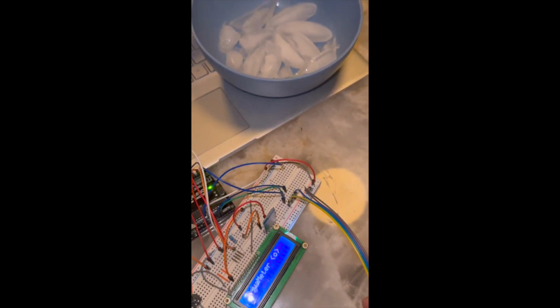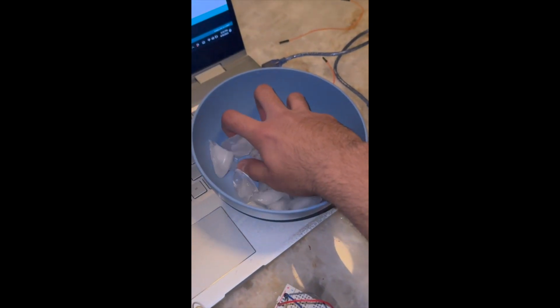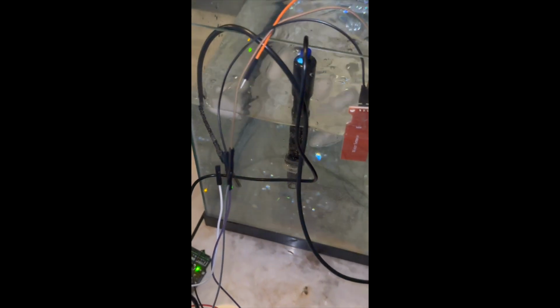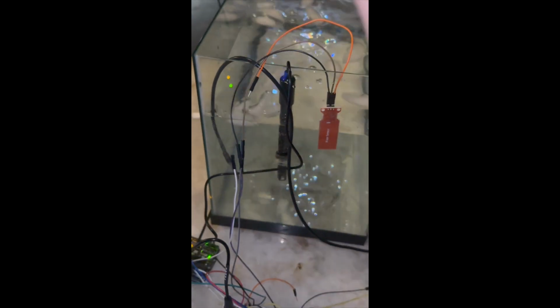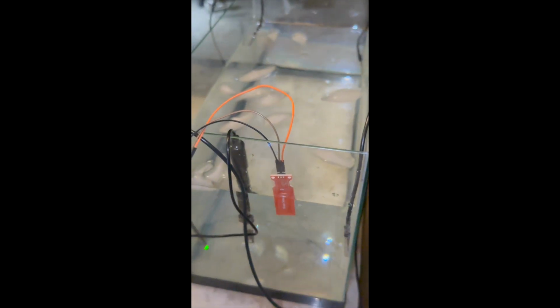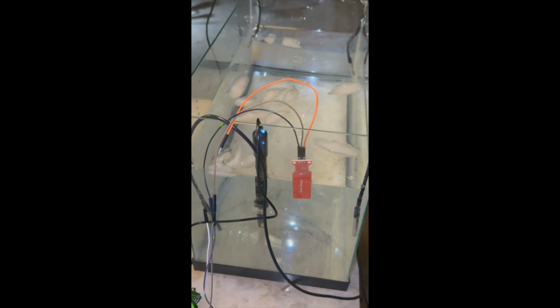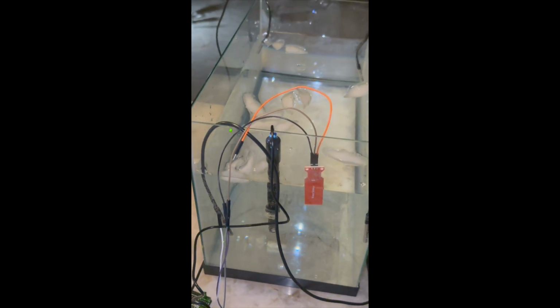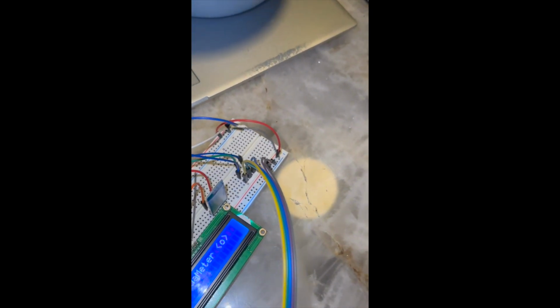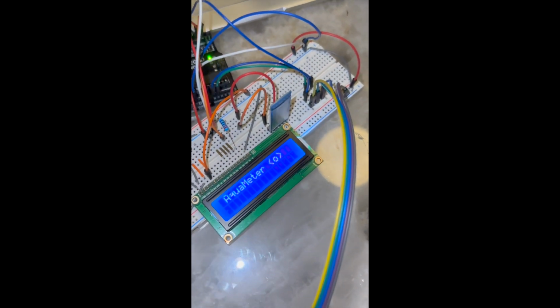What I'm going to demonstrate here is the functioning of the temperature sensors. I'm going to add a cup of ice to the water. Again, the idea of the project is to help aquarium hobbyists keep and take care of their fish safely. So if there is a drastic fluctuation in the water temperature, like the temperature gets really cold in the middle of the night, it should be able to alert the users.